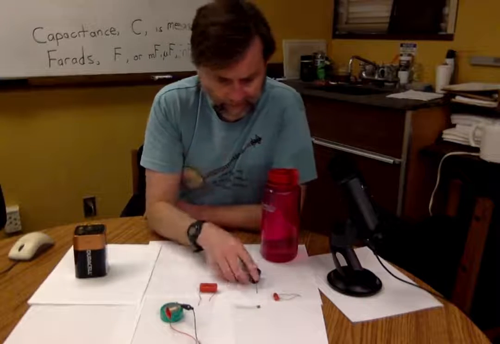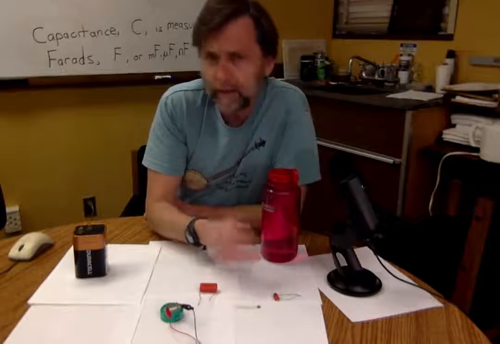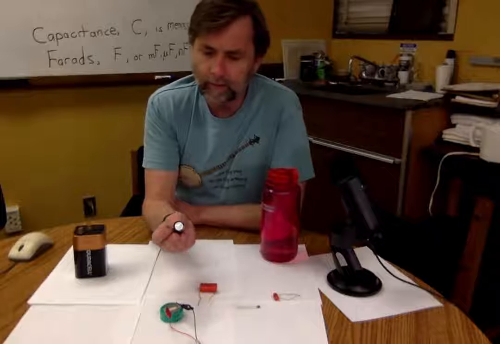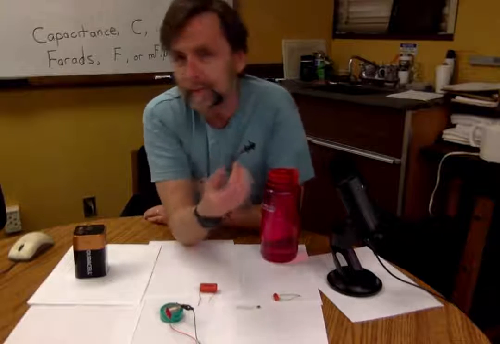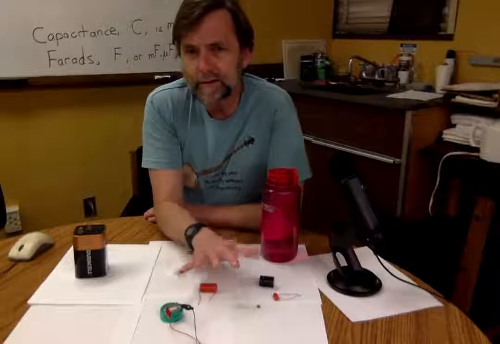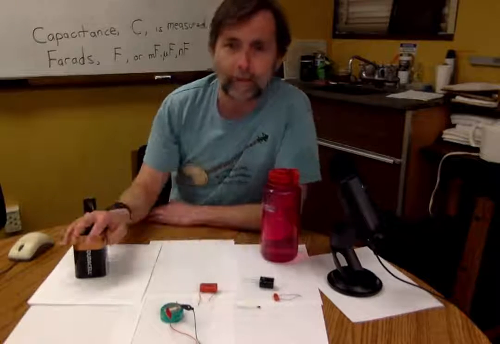The unit of capacitance is the farad, but most capacitors, like these ones, have a capacitance of much less than 1 farad, maybe a microfarad. This one is 4,000 microfarads, so that'd be about 4 millifarads. So that's the difference between capacitors and batteries.